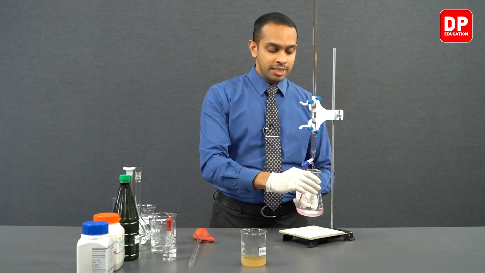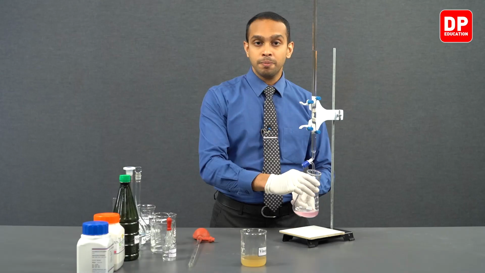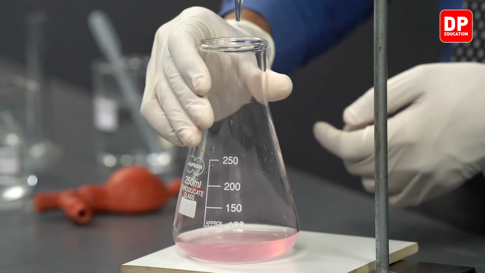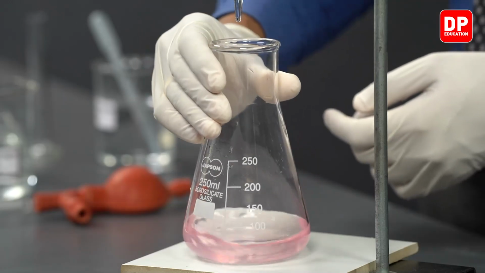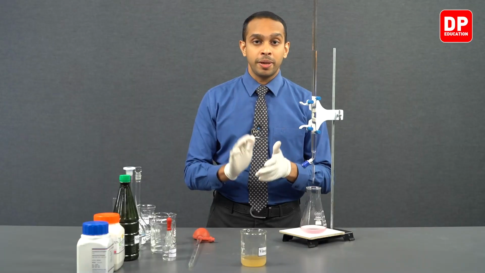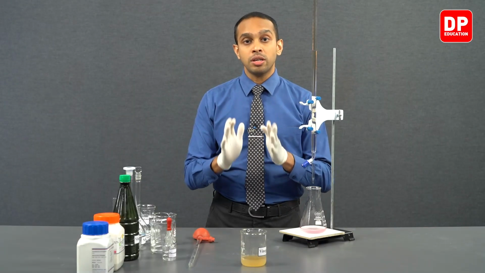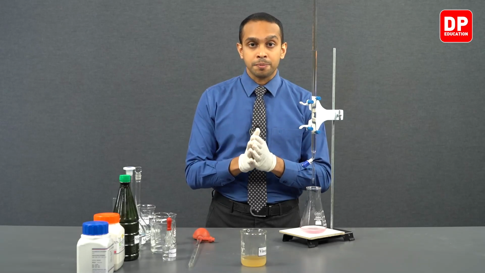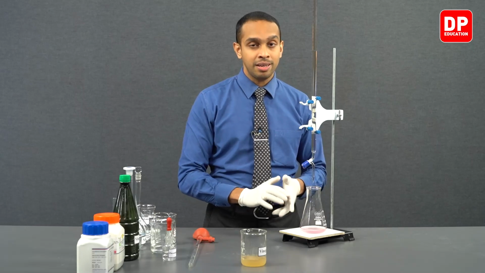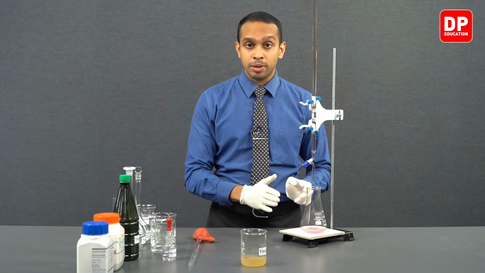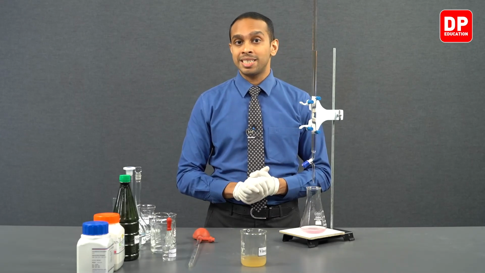You can see this pink color is persistent. It does not go away no matter how many times I keep swirling it around. When I mix it also, the pink color of the solution does not disappear, indicating that we have obtained our endpoint. The pink color is persistent because the solution is now basic.